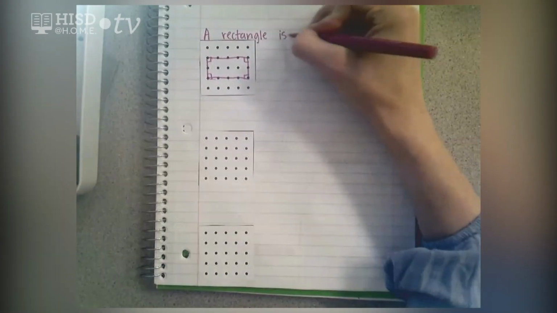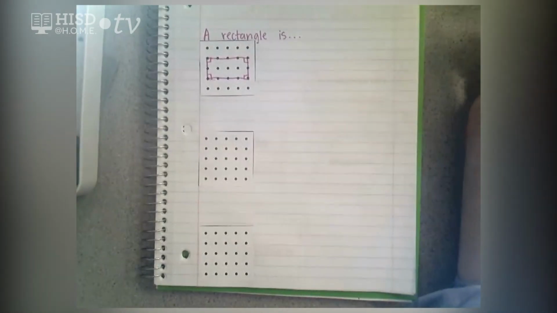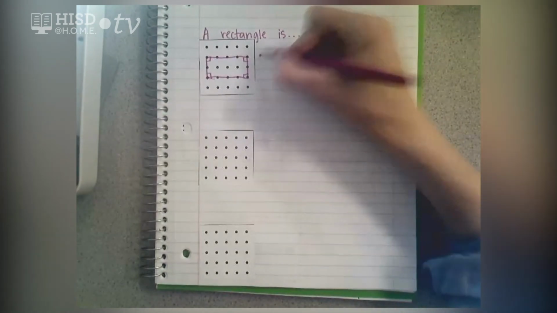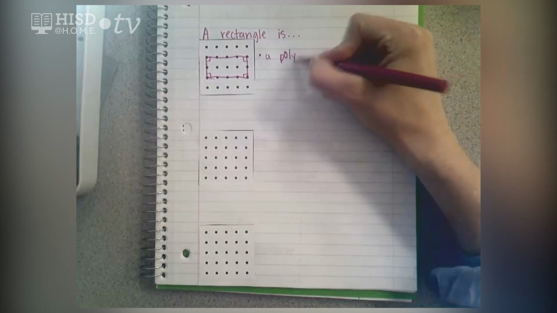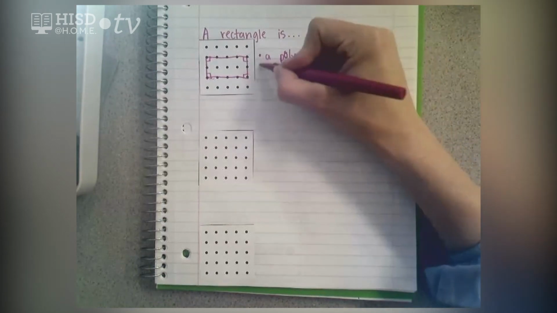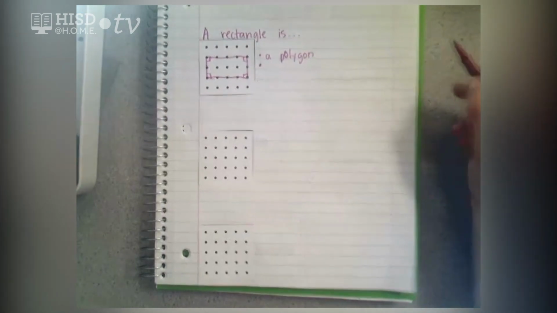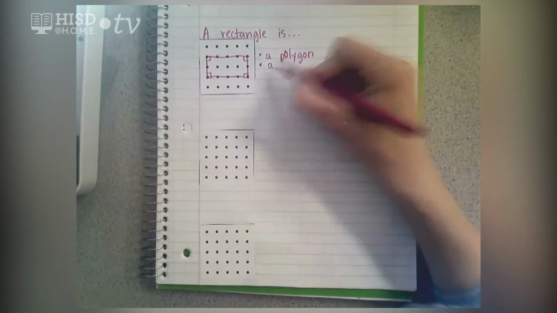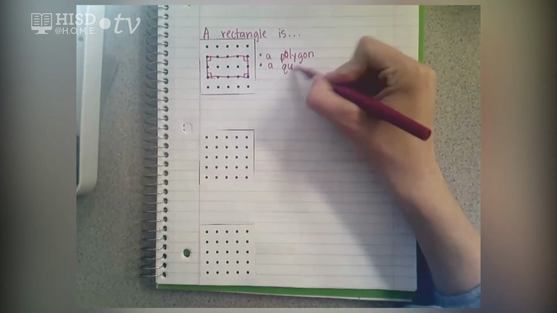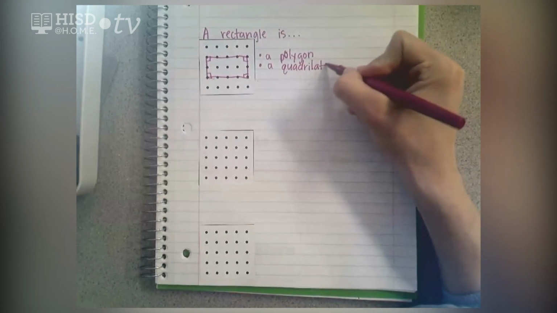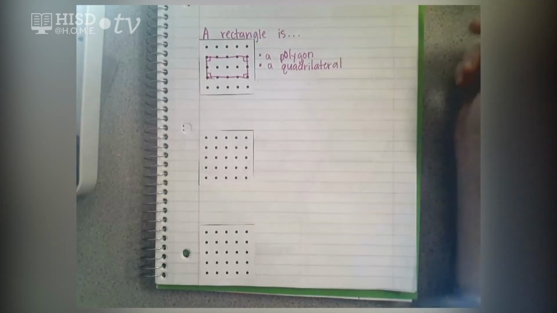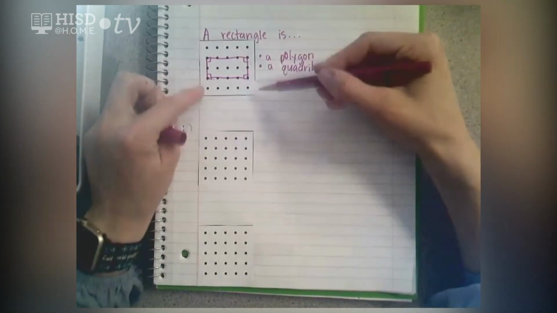We know it's definitely a polygon. We know it's definitely a quadrilateral. But it's also a parallelogram because it has two sets of parallel lines.